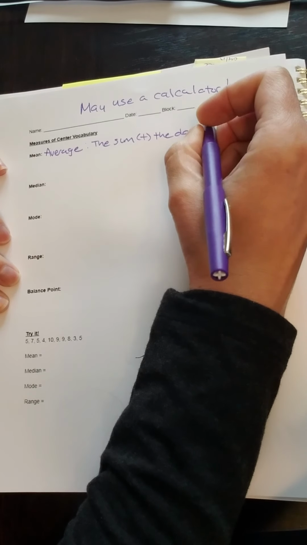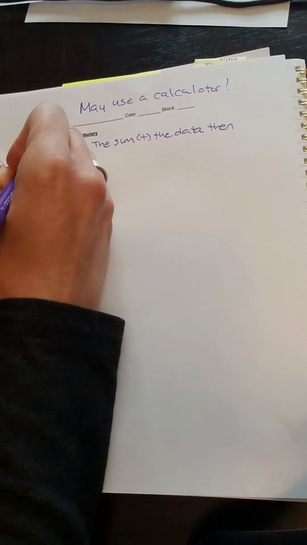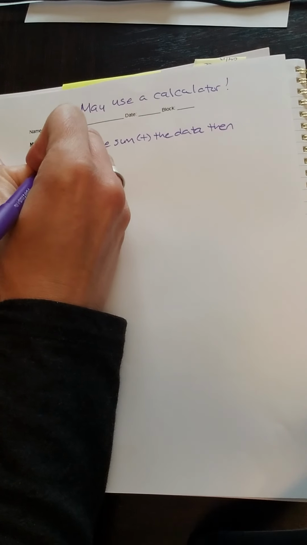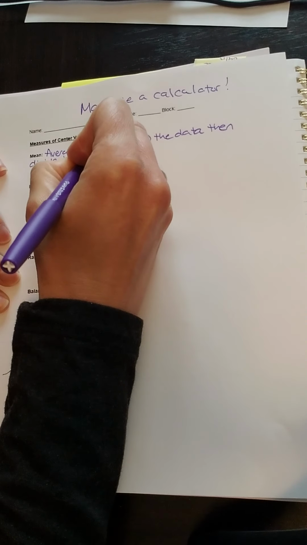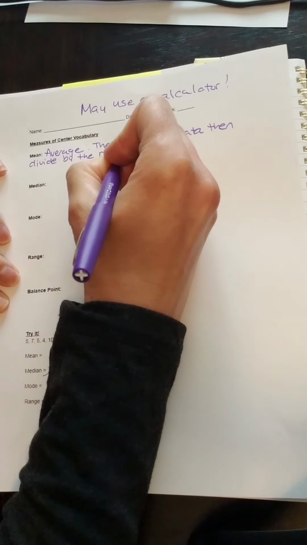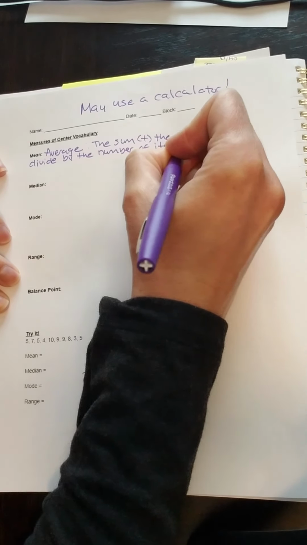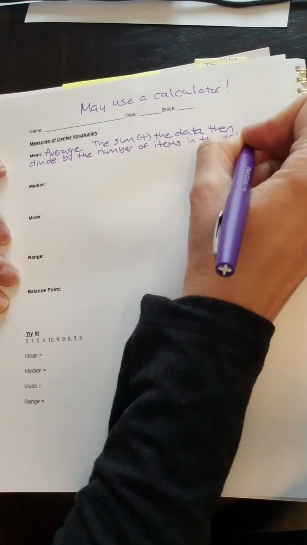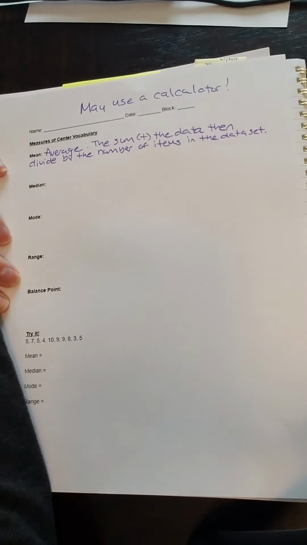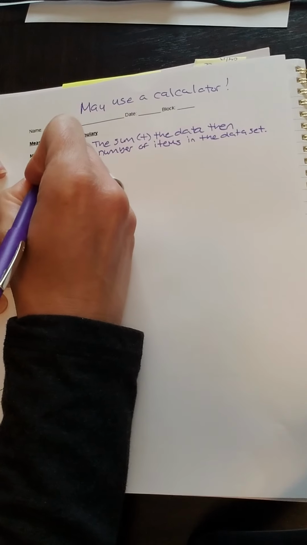And then divide by the number of items in the data set. You use the mean to describe the data when all the numbers are close together.